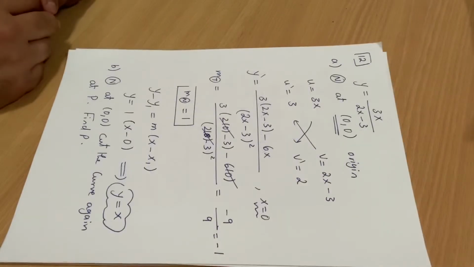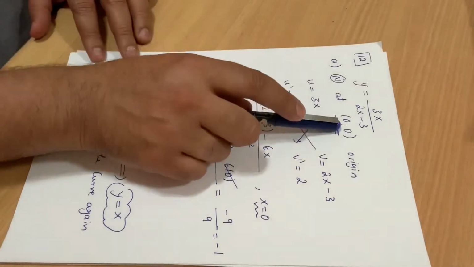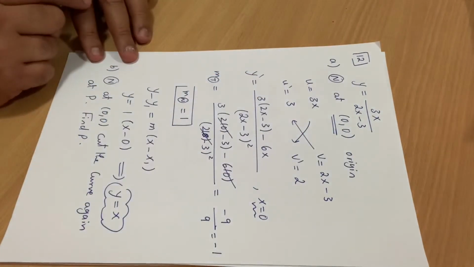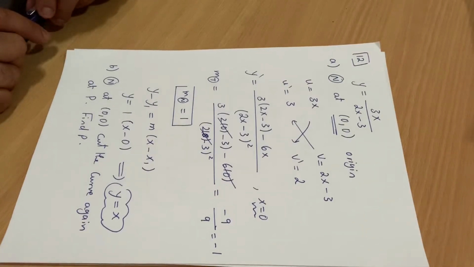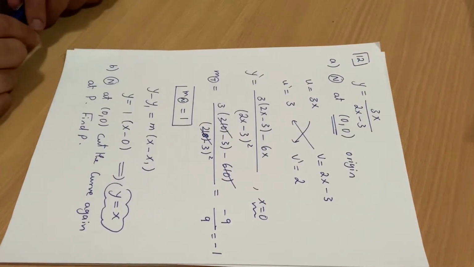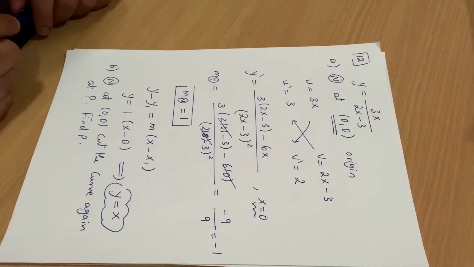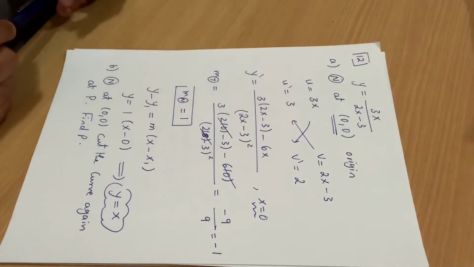Another question: y equals 3x over 2x minus 3. It requires 2 things. First, find the equation of the normal at the point (0, 0), which is the origin. And the second is to find the other intersection point between the curve and the normal. Because basically, they intersect each other already at the origin.